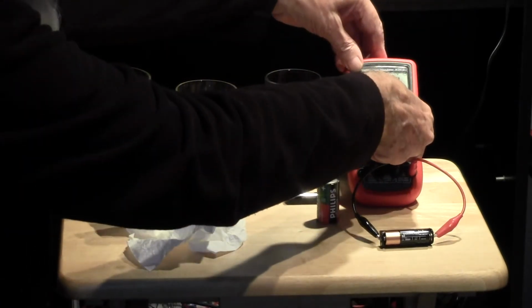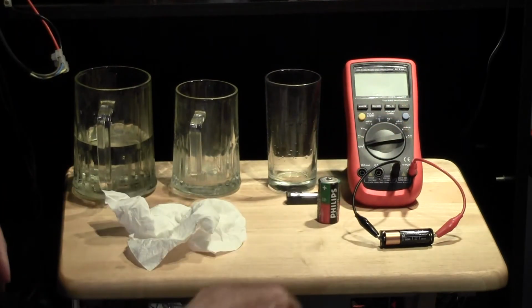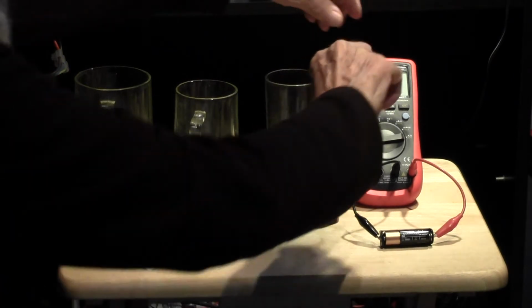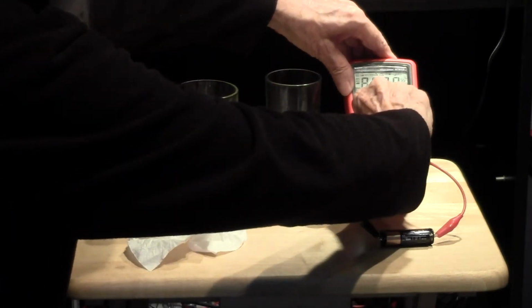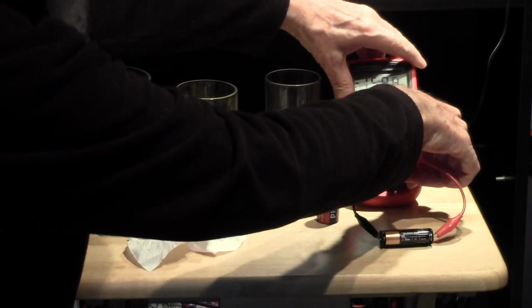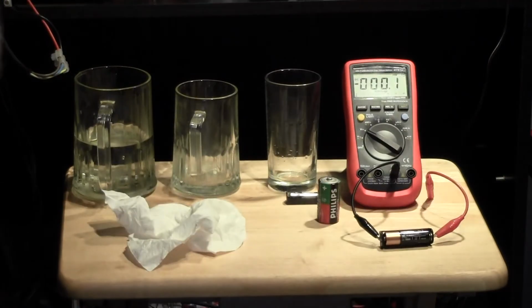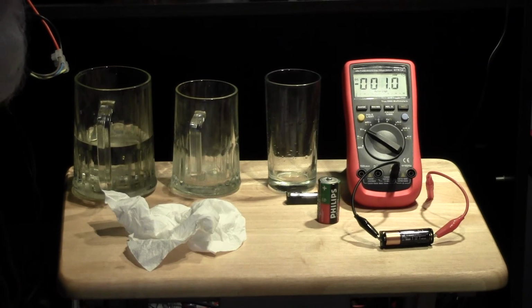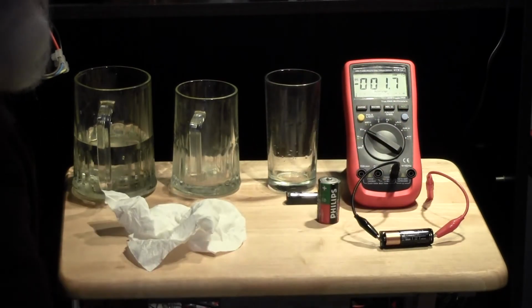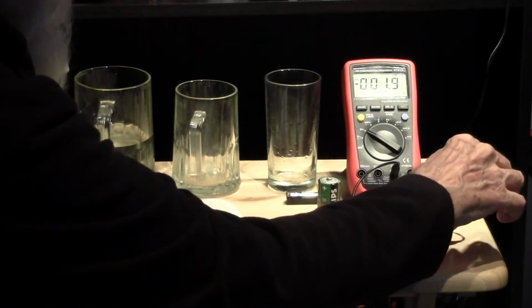If I switch this off, the corrosion reaction stops because it cannot continue without a closed circuit. If I switch it on so that you can see again, and you see that I pull this out and there is no continuity in the corrosion circuit of the cell, and therefore this has gone down to almost zero.